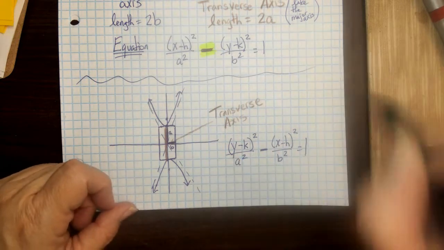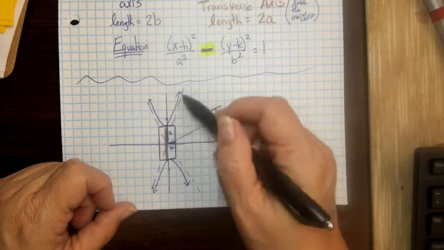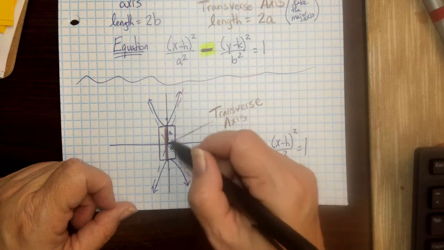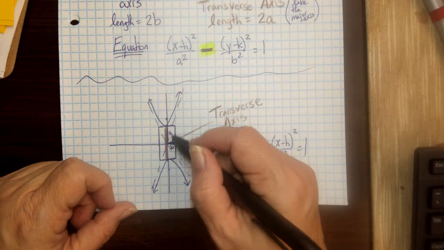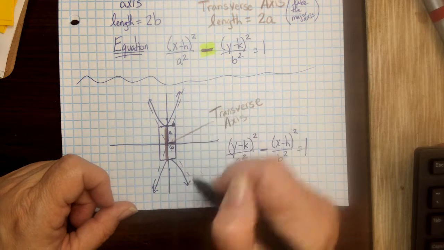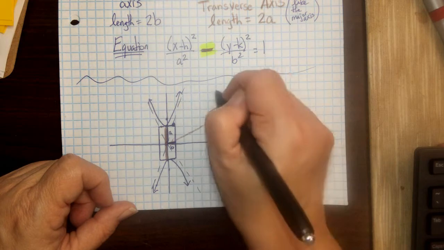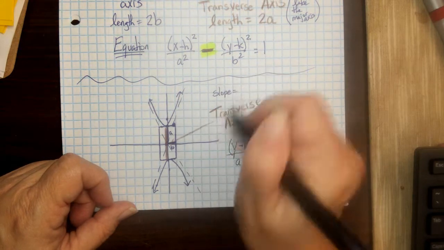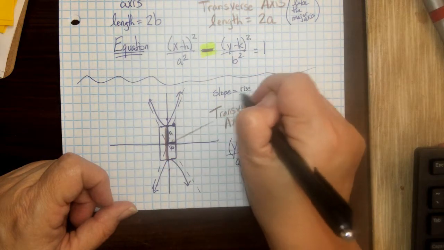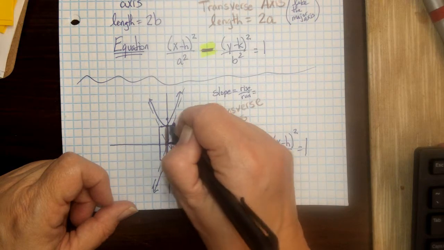Now, there's a connection here with the A and the B and these asymptotes, right? The asymptotes can be slanted different ways, and so the A and the B have to do with slope. So here's my center, here's a point on my asymptote. How do we find slope? Rise over run. So the slope of my asymptote, isn't it A over B? Rise over run. A is my rise. B is my run.